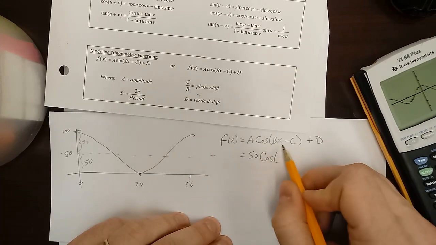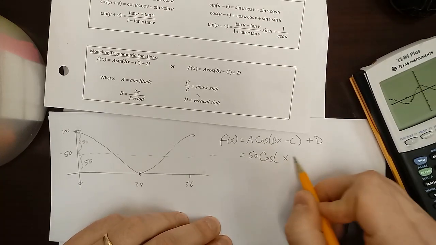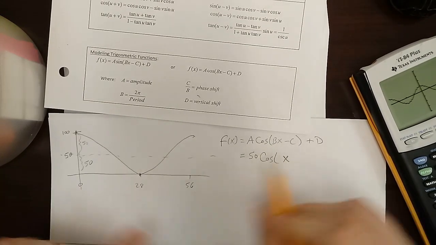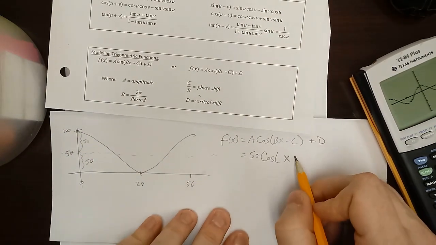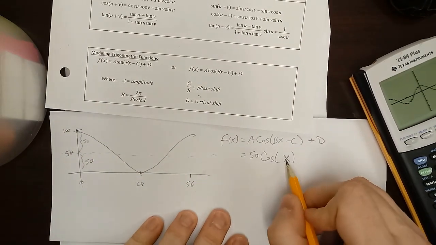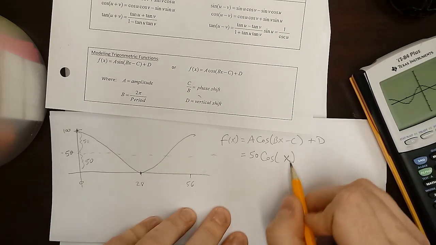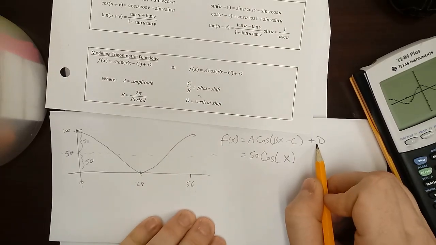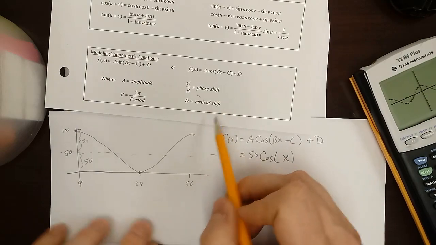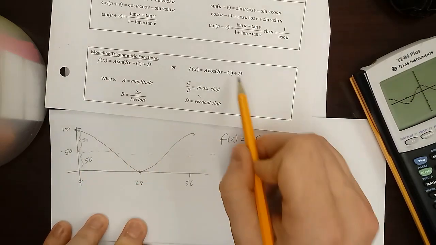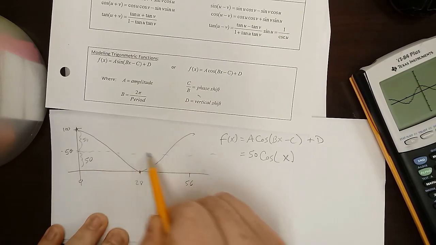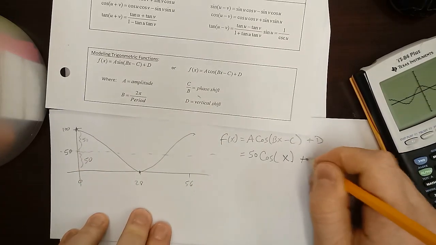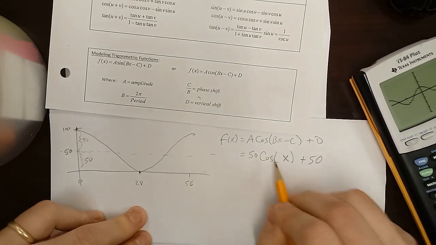Cosine, we'll find b in a minute, x minus c. Does this start at, no, it starts exactly at 100%. This phase has not been shifted at all, so we'll figure that c is 0. And then d: are we getting moved up at all? Remember, this is how far the middle of the wave has been shifted. So the wave has been shifted up 50.